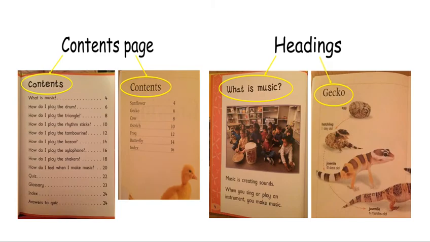Now, information books tend to have something called contents pages. Okay, so you'll find a page like this in an information book, which tells you all the different sections in the book and tells you what page you'll find them. Now, information books you don't have to read in order. You can read it in any order you like. So you could read the first section, What is Music, on page 4, and then you can look down and say, oh, I want to read about xylophones. So you can go straight to page 16 and read about xylophones, and then maybe later on read about triangles. So it doesn't matter what order you read it in.